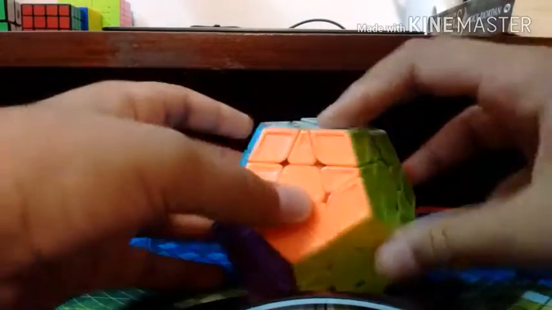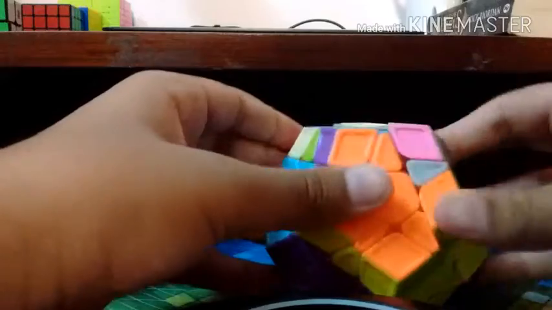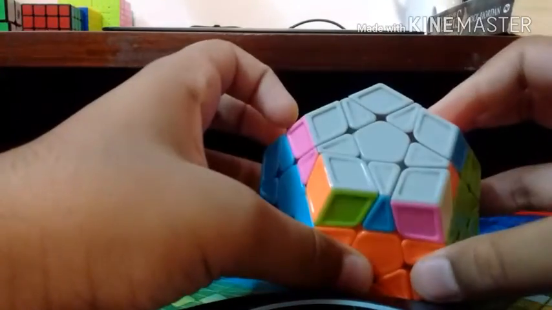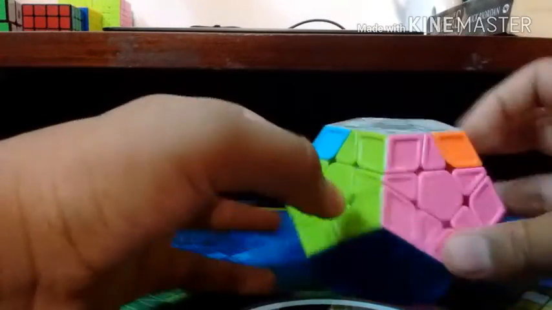And now I'll show you the advanced Megaminx method. I do the star, then I go over and do the OLL. So OLL is done. I permute the edges, and then I do either commutators or a normal algorithm.